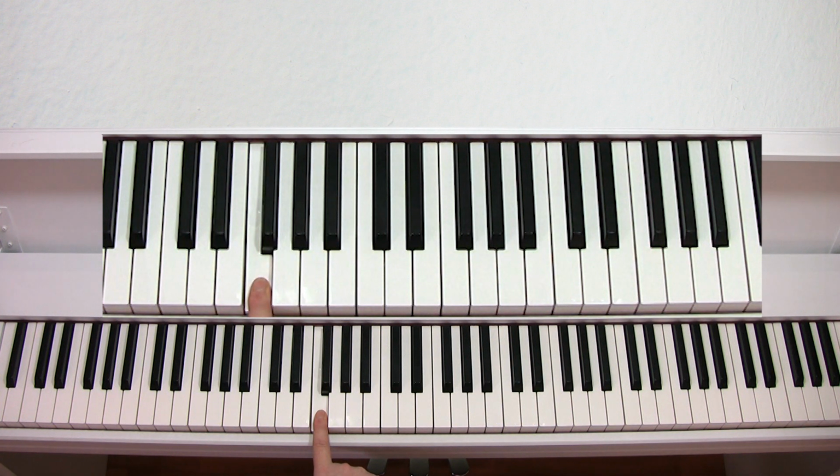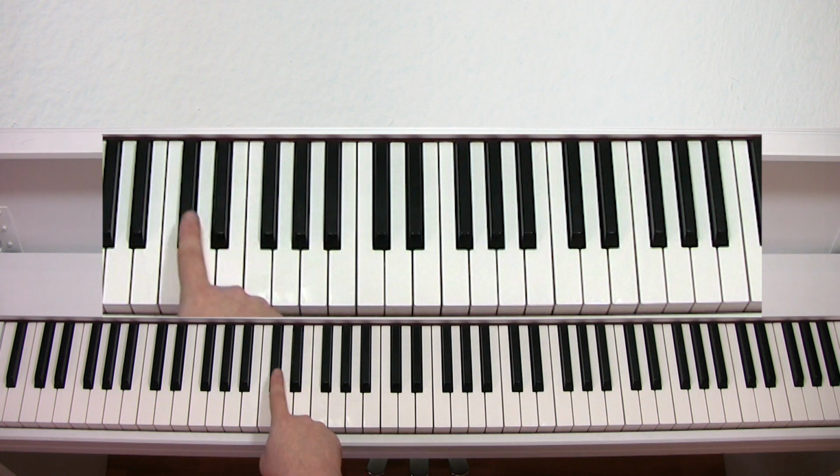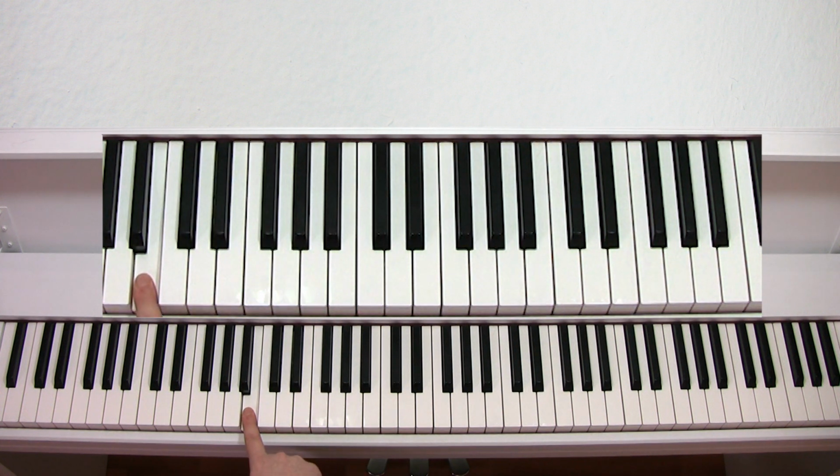Then from here, go up 2 whole steps. 1, 2. Now from here, go down by 5 whole steps. 1, 2, 3, 4, 5. Again, if you did this exercise correctly, you'll have ended on the note B.